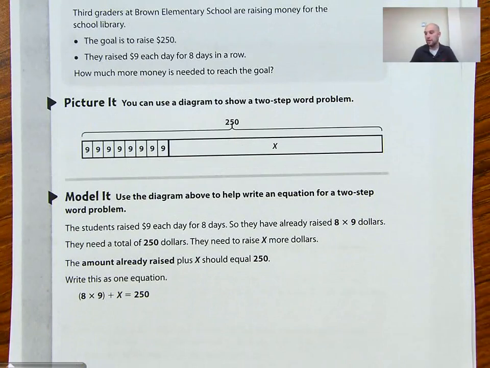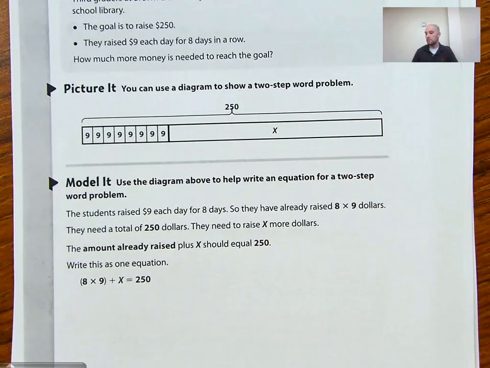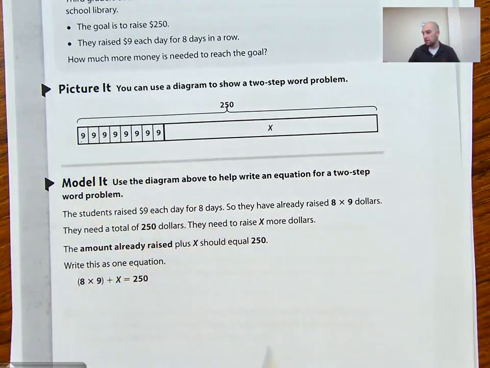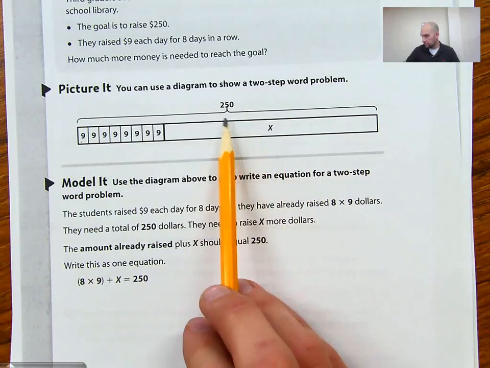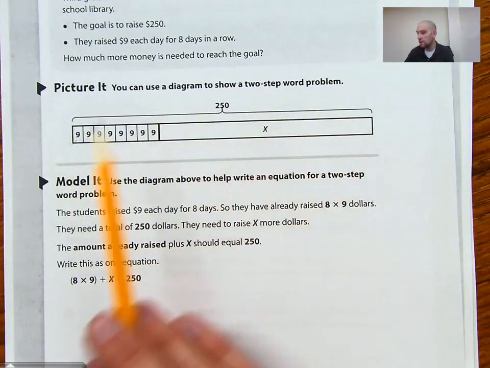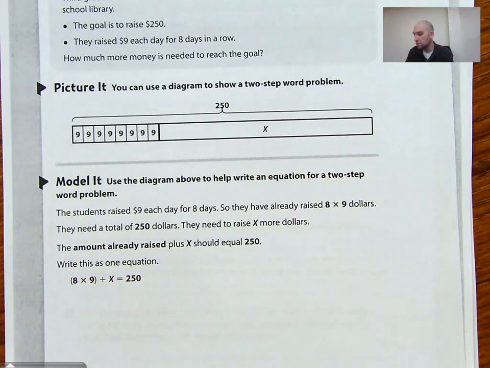So we have a tape diagram here. It says you can use the diagram to show a 2-step word problem. We have 9, 9, 9 all the way down here. And then we have 250. So we have to look at our numbers. It says the goal is to raise $250. They raised $9 each day for 8 days in a row. How much more money is needed to reach the goal?